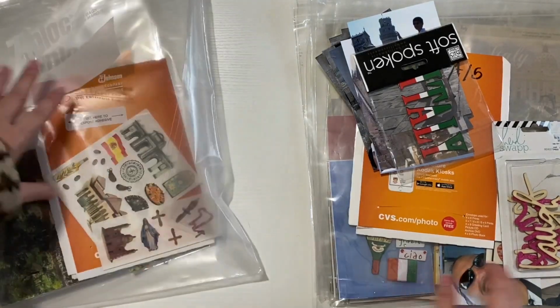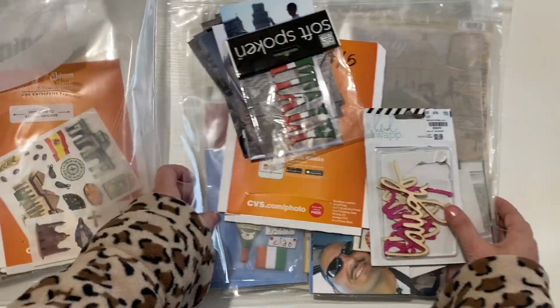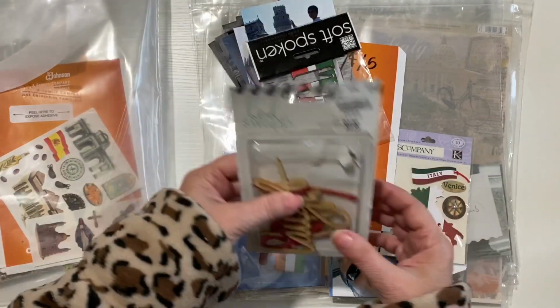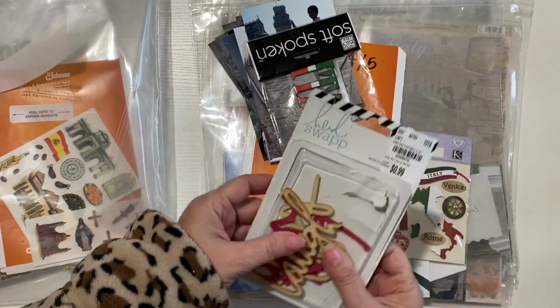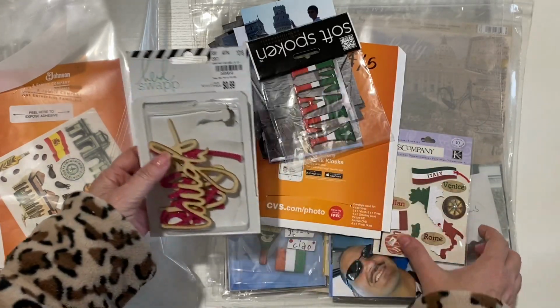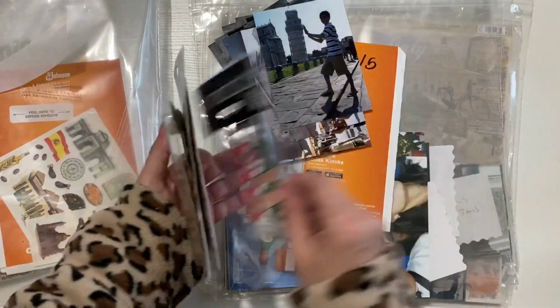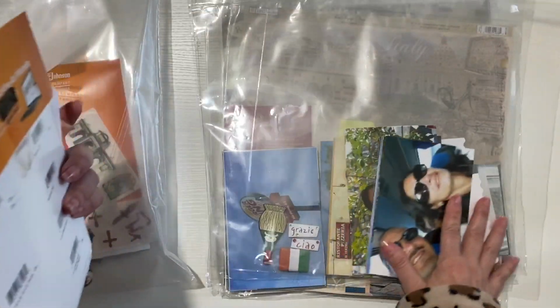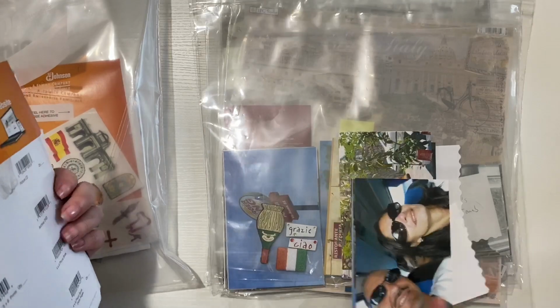So there's that, and then I have everything that I want for Italy, including the Bella. I wouldn't take it out because I don't want it to break. And then I have some extra pictures, and some have already been sorted by event.